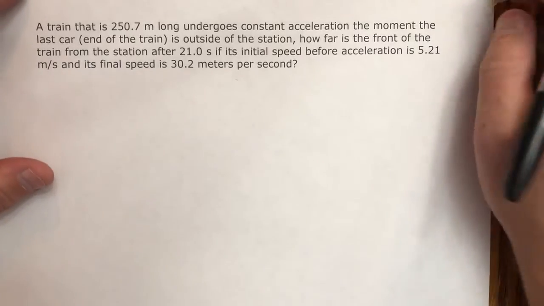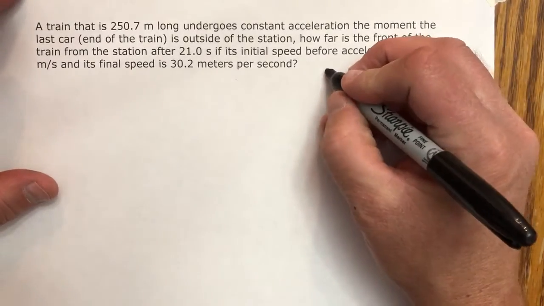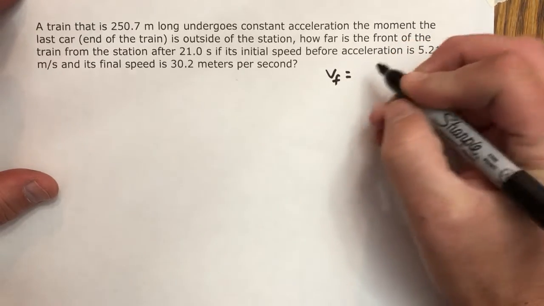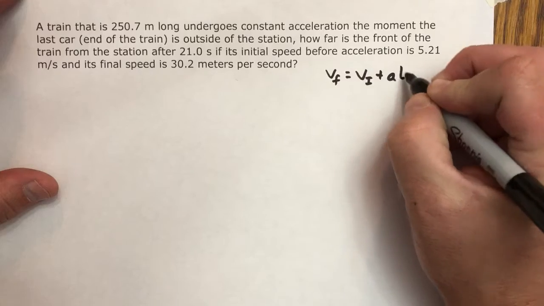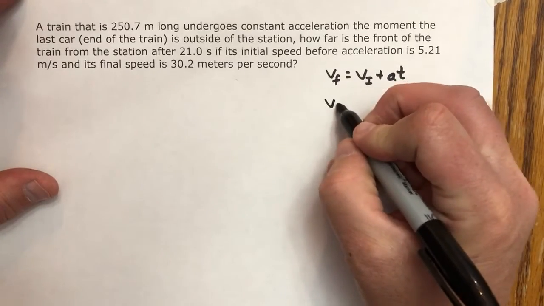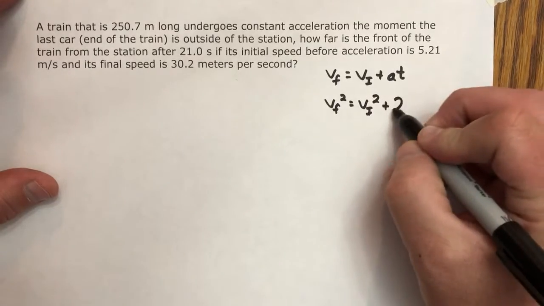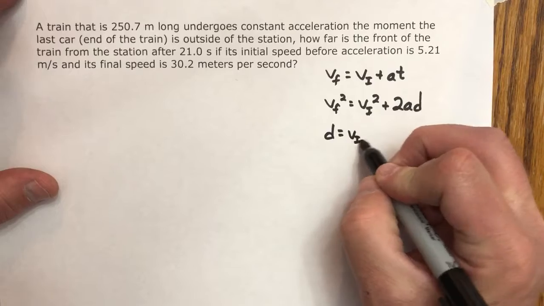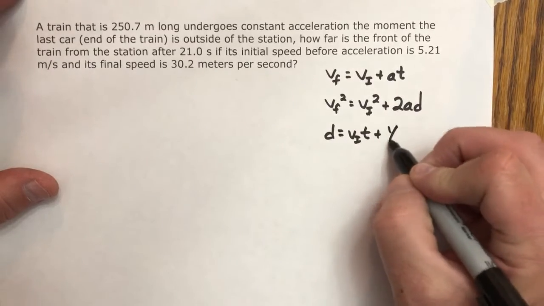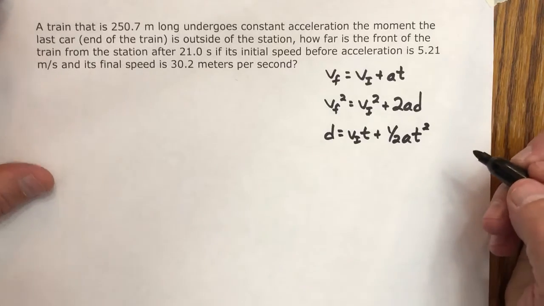We are going to do another constant acceleration practice problem. First thing you always do is write down the three equations of kinematics. Final velocity equals initial velocity plus acceleration times time. Final velocity squared equals initial velocity squared plus 2 times acceleration times displacement. Displacement equals initial velocity times time plus 1/2 acceleration times time squared.